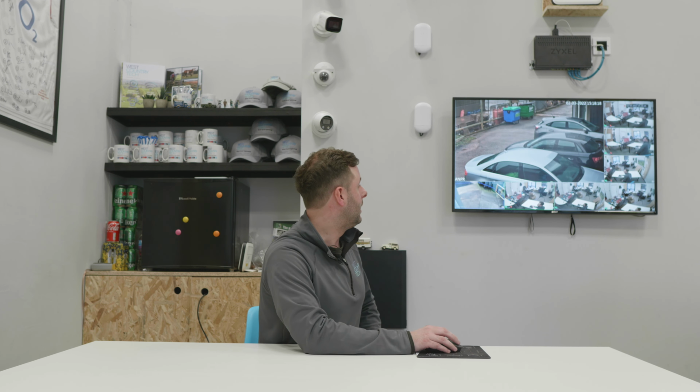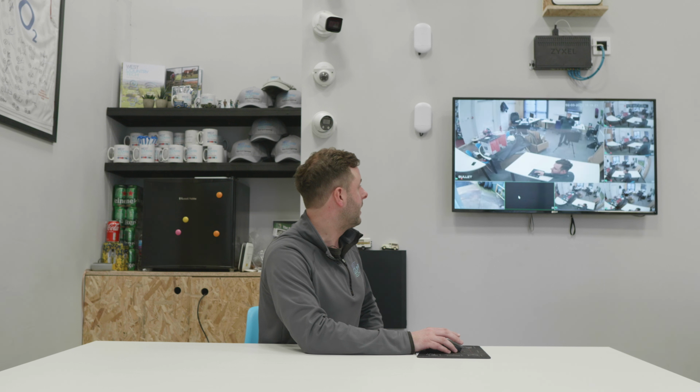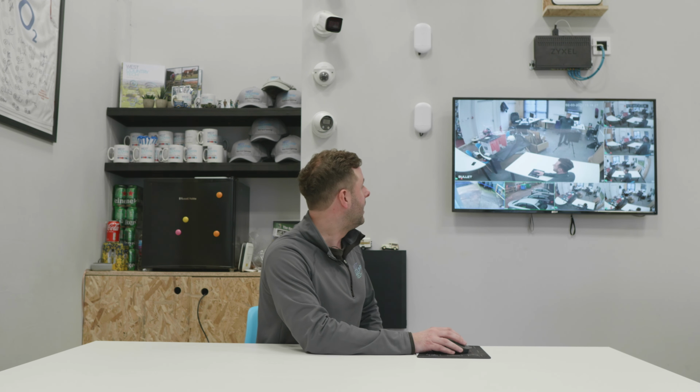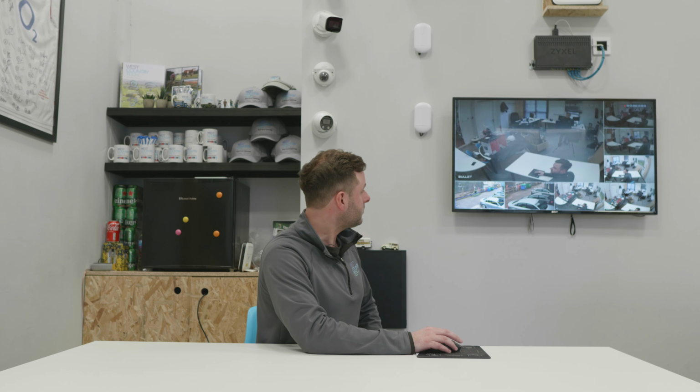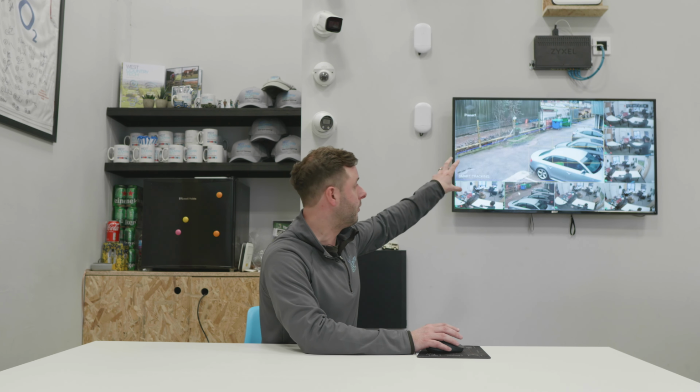And likewise, if I click this camera here, you can now see the state of our office that we've just had to move all the gear out of the way to do this video. But you can just double click and it will take you back to that camera that you want on a larger image. You can do that without having to log into the recorder.